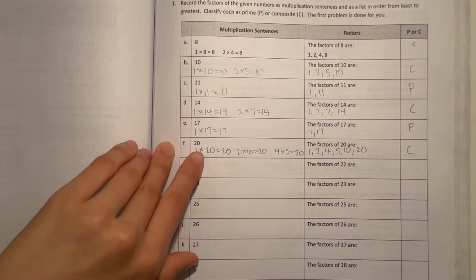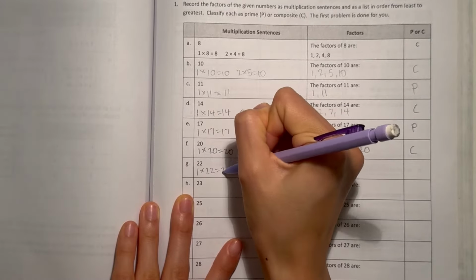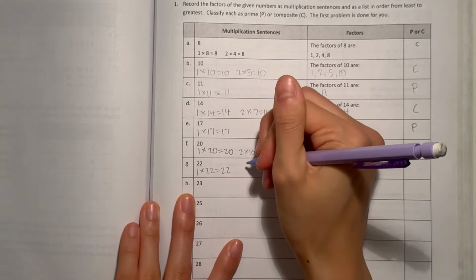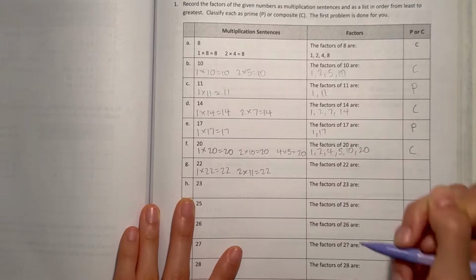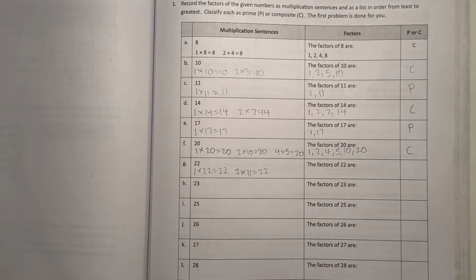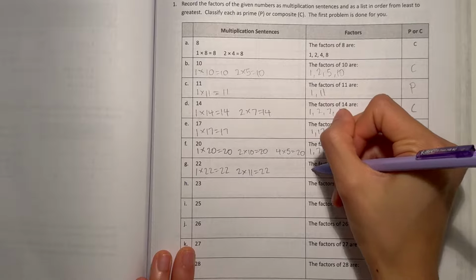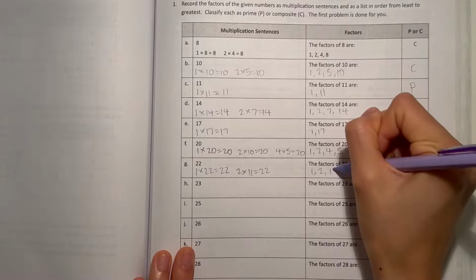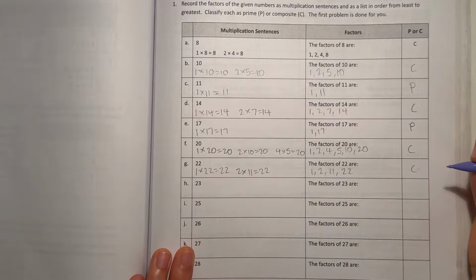G, we have 22. So 1 times 22 is 22. See, 2 can go into 22. 2 times 11 is 22. And I don't think any other numbers can go, so the factors of 22 are 1, 2, 11, and 22 itself. So this number is composite.